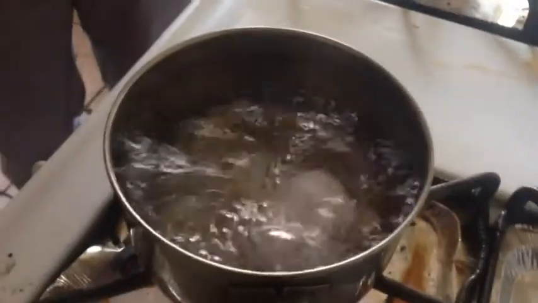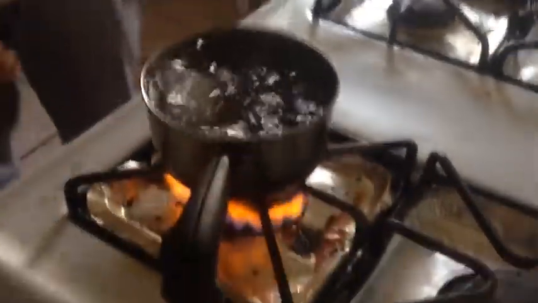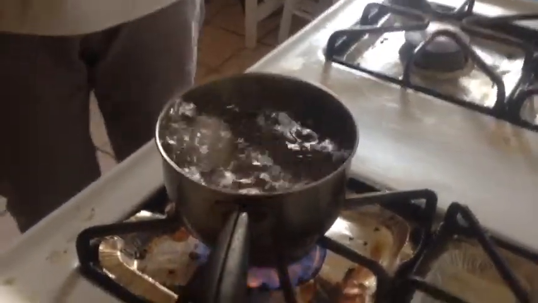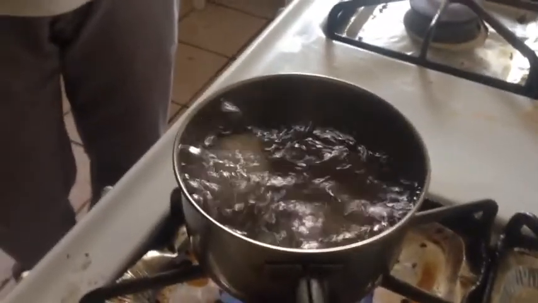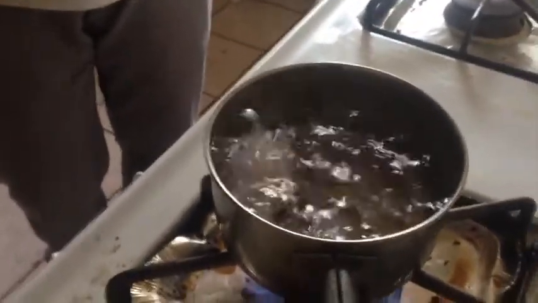Alright, so as you can see, the water is now boiling and cooking the egg. It means the water is 100 degrees Celsius right now. And the water is boiling due to the radiation given off by the fire here, which is heating the pot. And the pot is boiling the water by conduction. And the water is cooking the egg by convection.